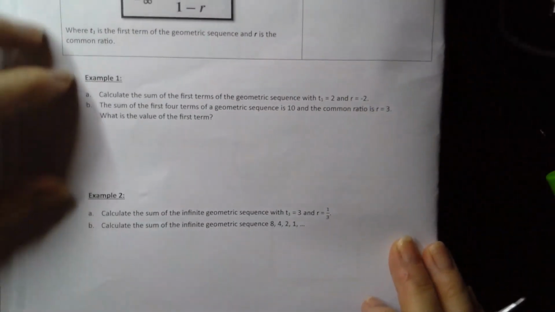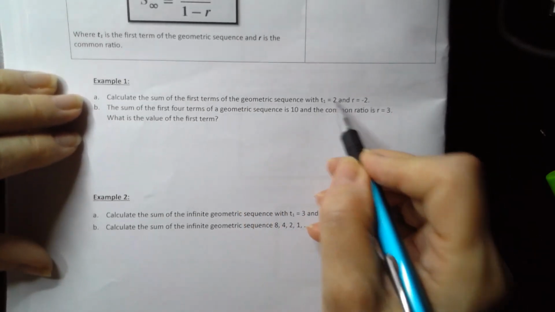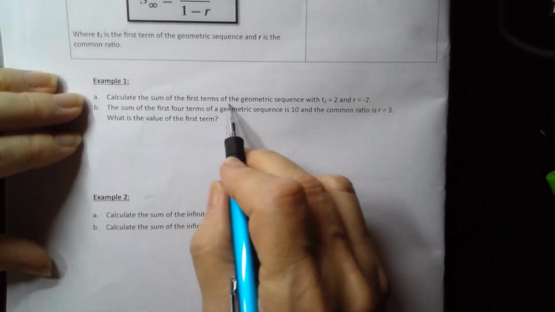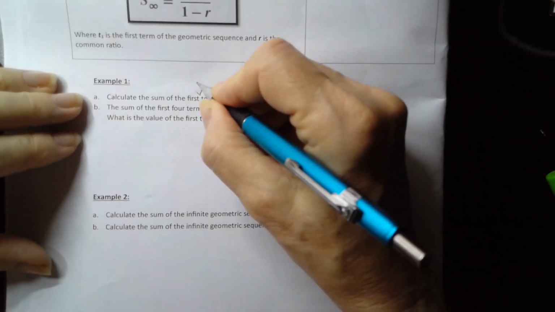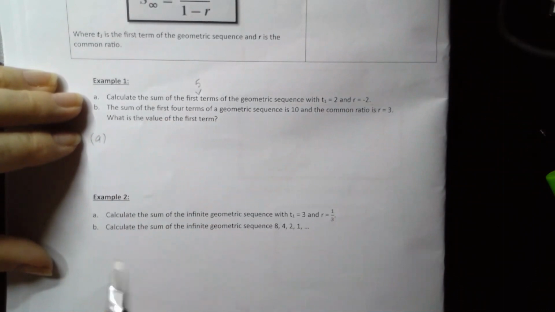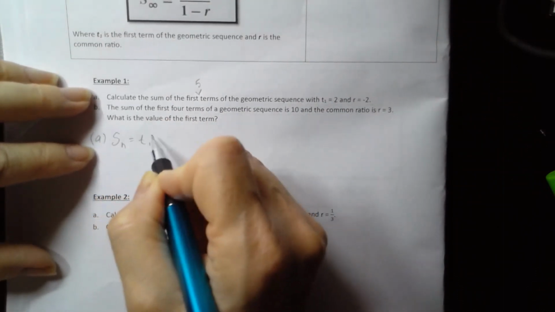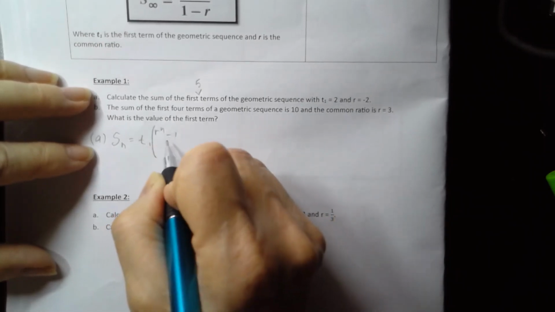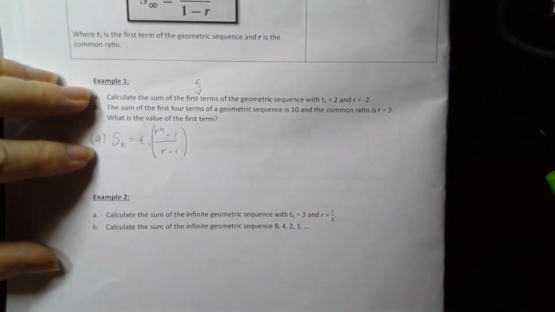So it says calculate the sum of the first terms of the geometric sequence with t sub 1 equal to 2 and r equals -2. Oh, I better put something in there. Let's say first 5 terms, okay, of the geometric sequence. So my formula is S sub n equals t sub 1 times (r to the n minus 1), bracketed, over r minus 1. Kind of a wacky formula, but it's on your formula sheet, so you don't need to worry too much about it.